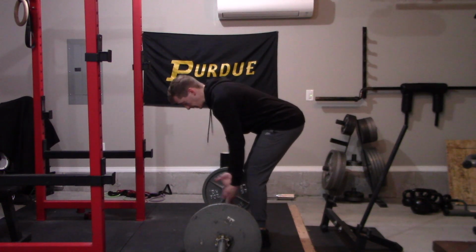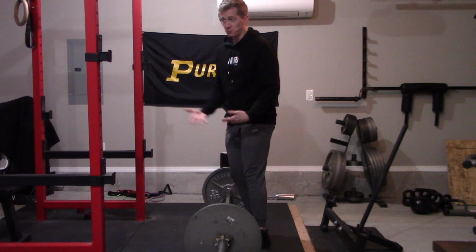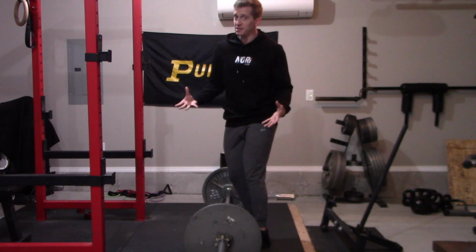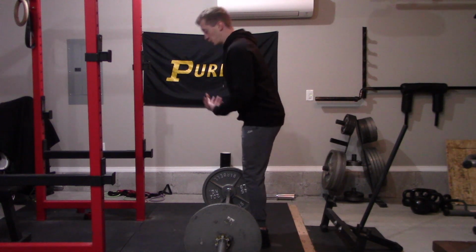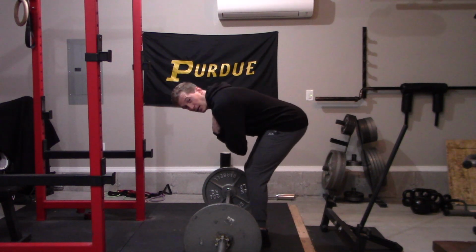That's about mid-shin. I have pretty long arms, so most people aren't going to be going all the way to the floor, but maybe some can. It just depends. You're just going to the point where hip flexion is maximized.